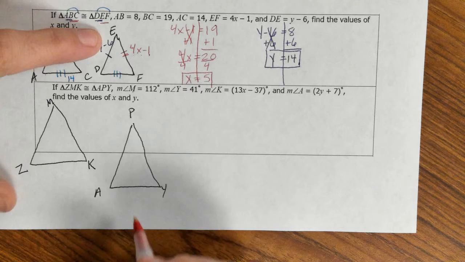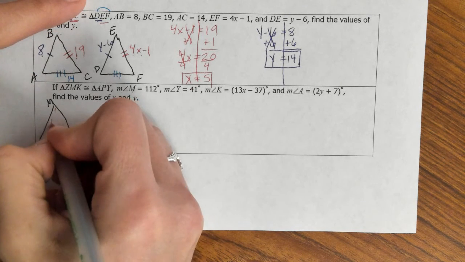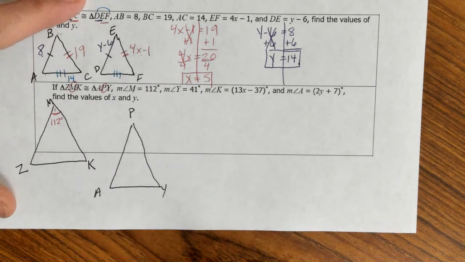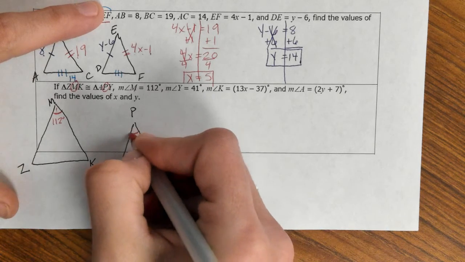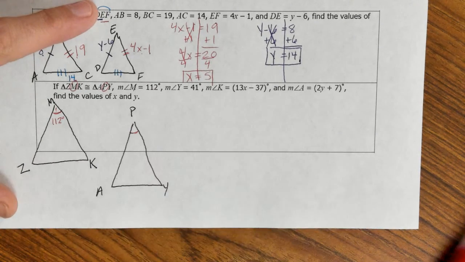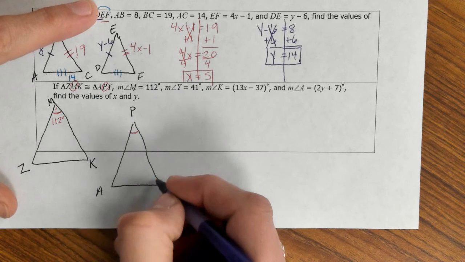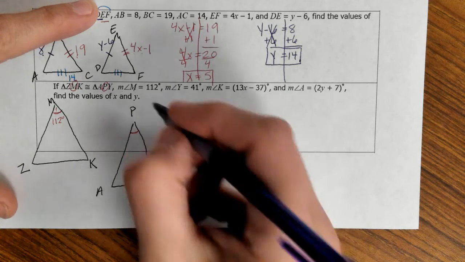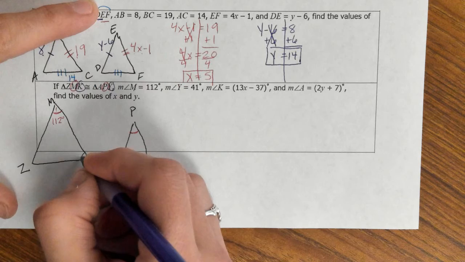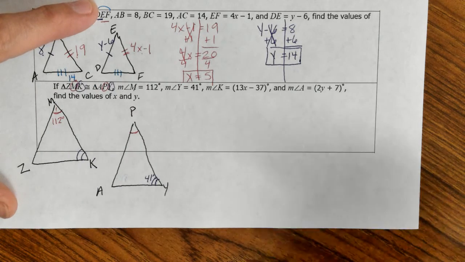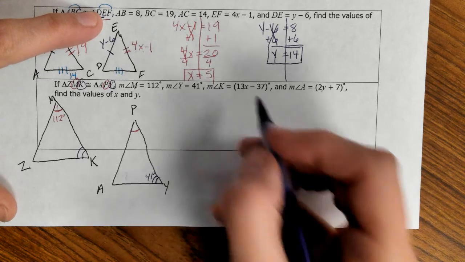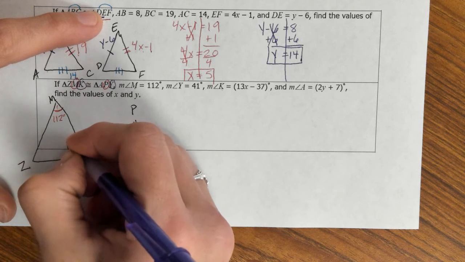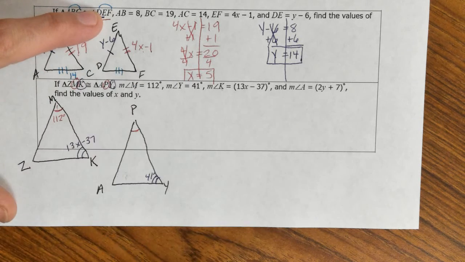Measurement of angle M, so up here, is going to be 112 degrees, and I'm going to find out which angle it corresponds with, and that will be P. So these two correspond. The measurement of angle Y is 41 degrees, so down here we have 41 degrees, and we see that Y corresponds with K. Now they're telling us that the measurement of angle K over here that we already marked is 13x minus 37. So this one will have 13x minus 37.